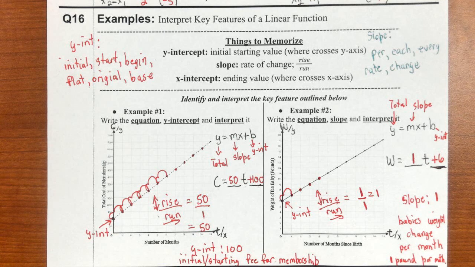As long as you look for some of those main keywords and try to understand what the question is telling you, you should be fine.